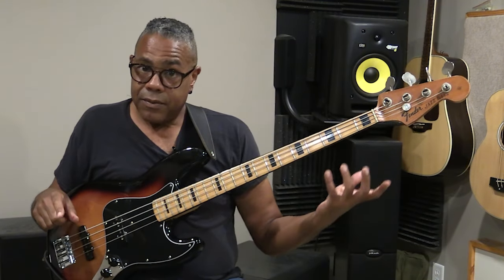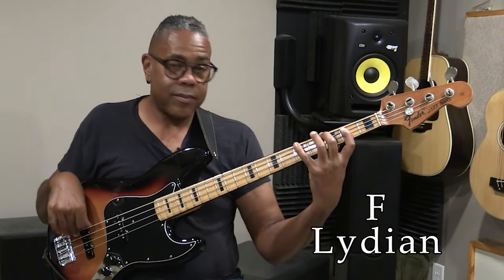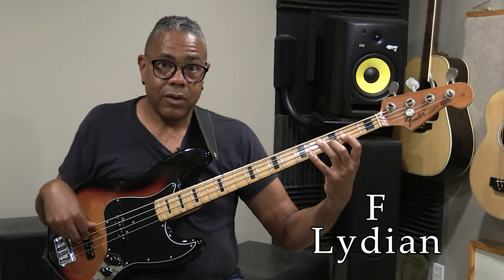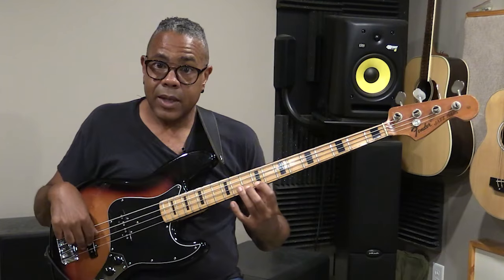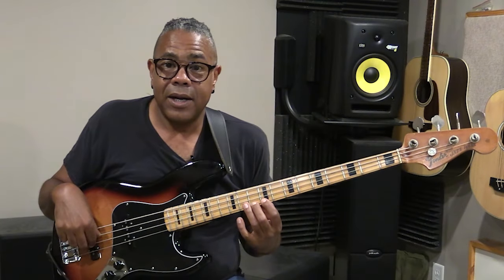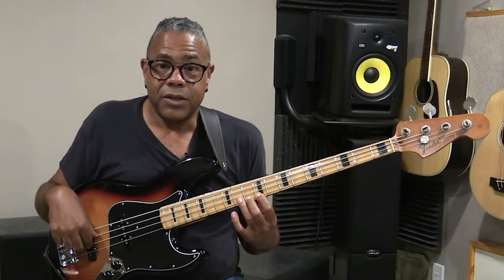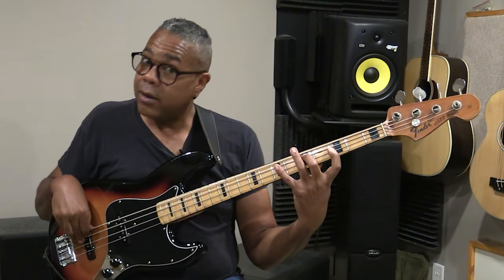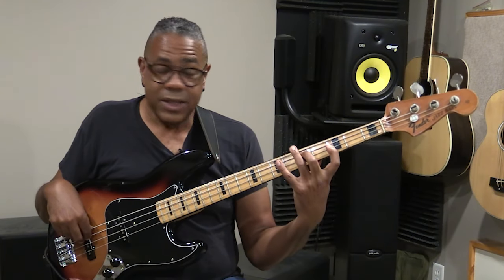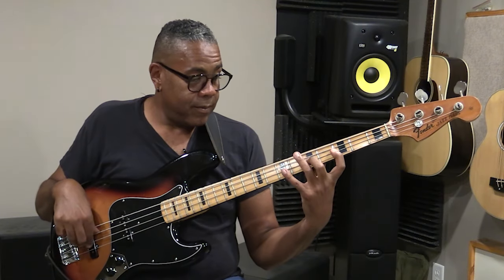Therefore, this is F Lydian, which would sound like this. And that's the fourth degree of the C major scale. If you're going back to the C major scale, the fourth degree, 1, 2, 3, 4, using the same fingering as a C major scale.